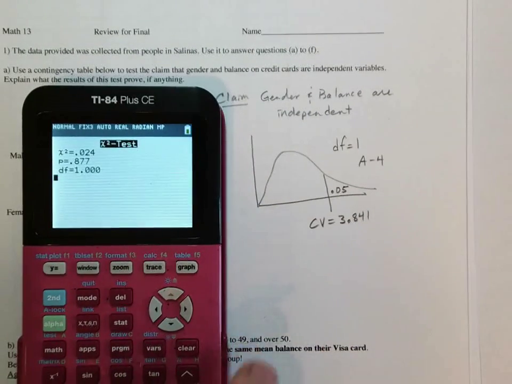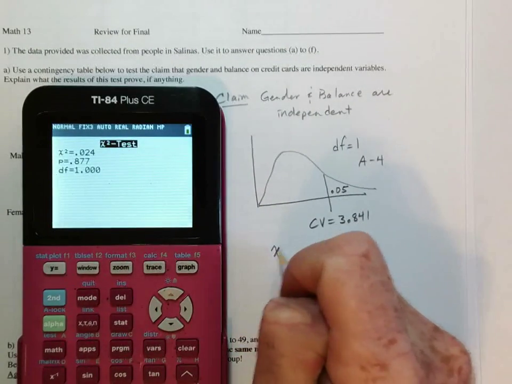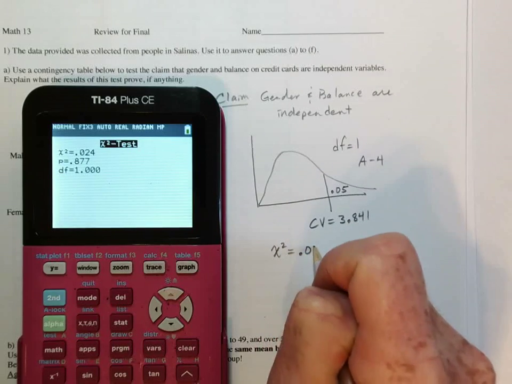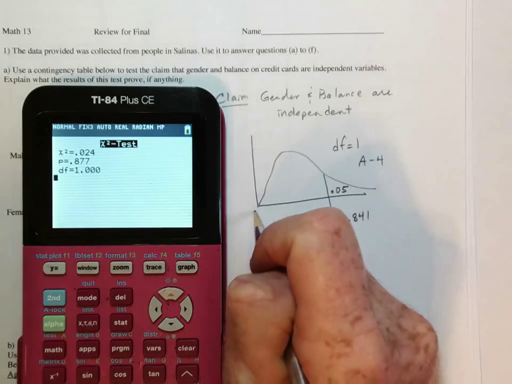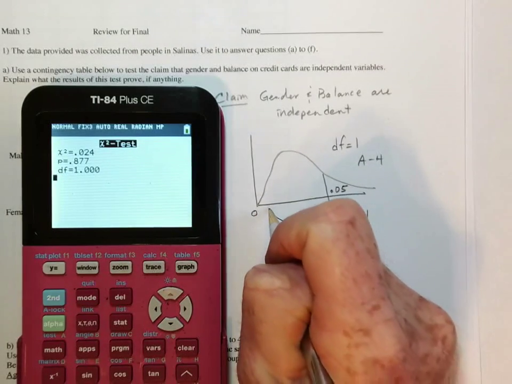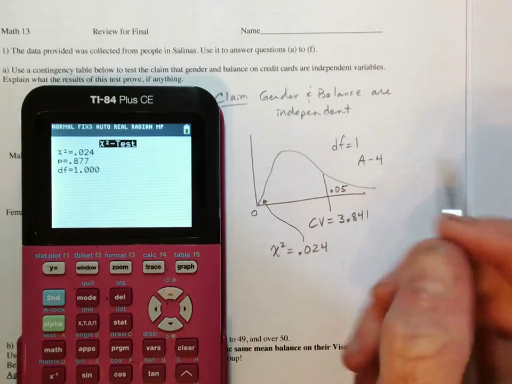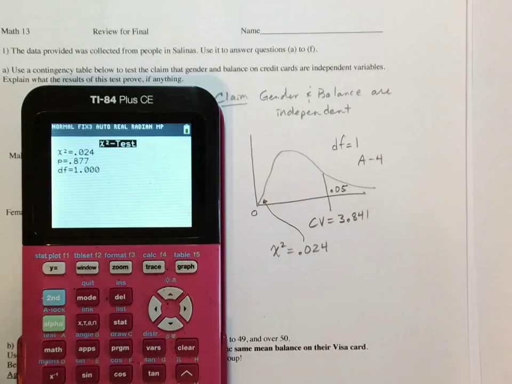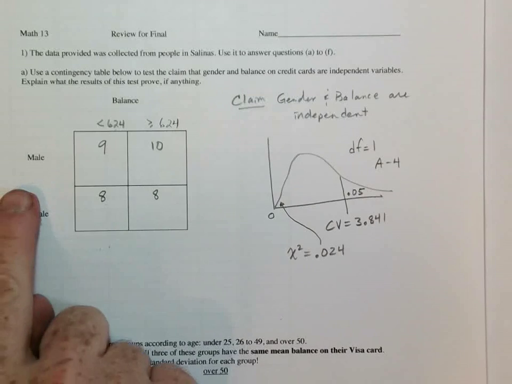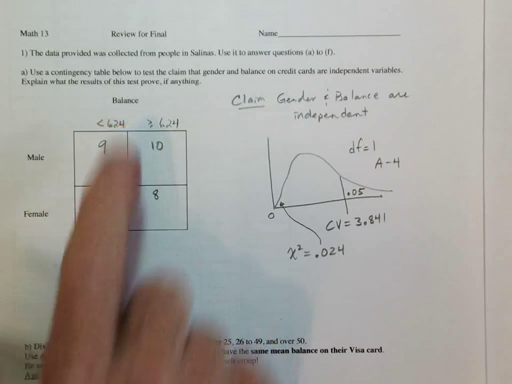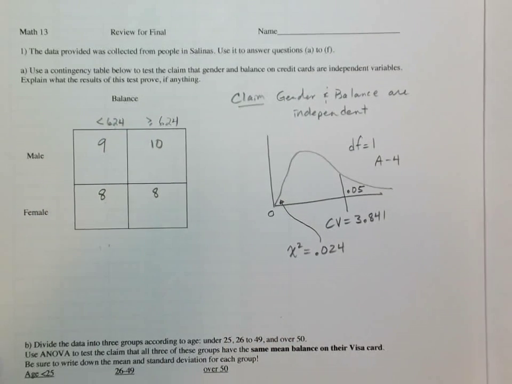And then the test statistic, chi-squared, is equal to 0.024. This basically lands way over to the left, not even close to reject, which is basically the test's way of saying, you know what, as far as gender and how much people owe, there really isn't a difference.